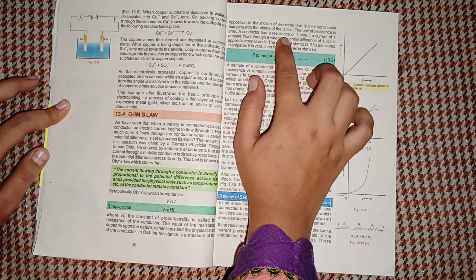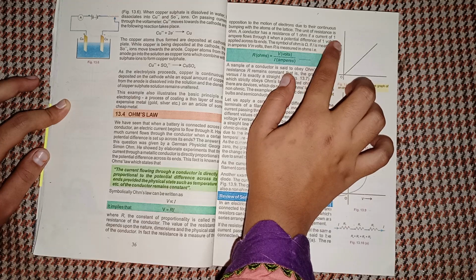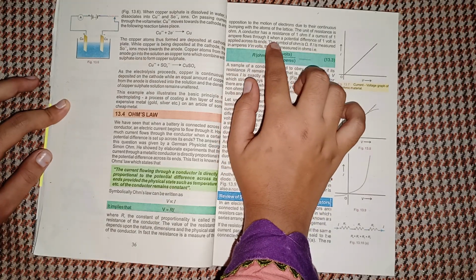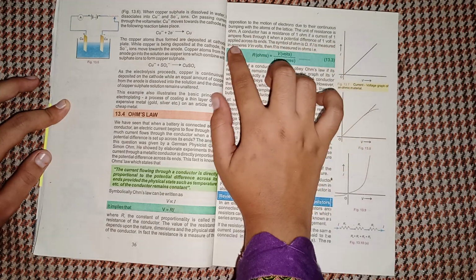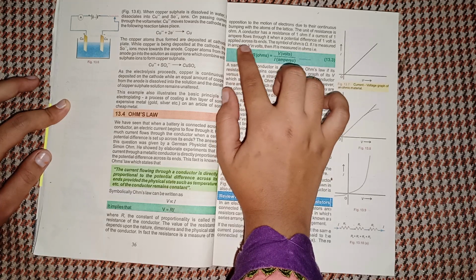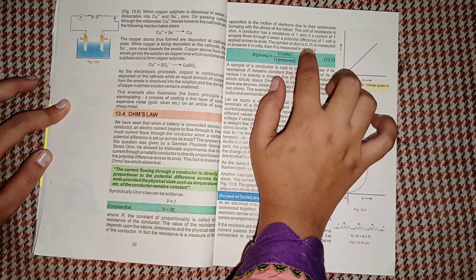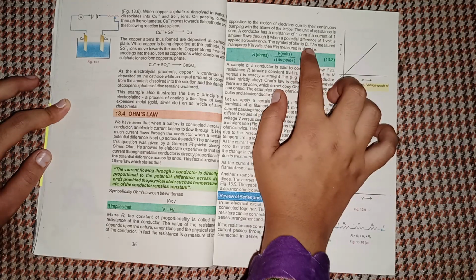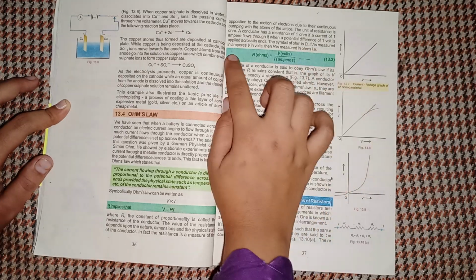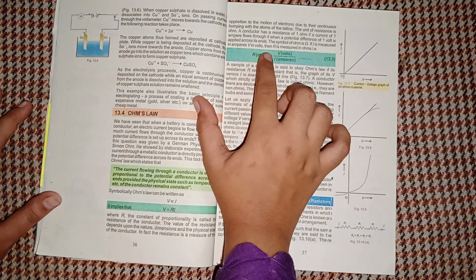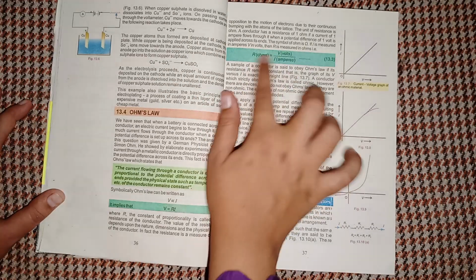A conductor has a resistance of 1 ohm if a current of 1 ampere flows through it when a potential difference of 1 volt is applied across its ends. The symbol of ohm is Ω. ये इसको ओमेगा बोलते हैं, ये हमारा इसका सिंबल है. If I is measured in amperes, V in volts, then R is measured in ohms. तो ये हमारा हो जाएगा.